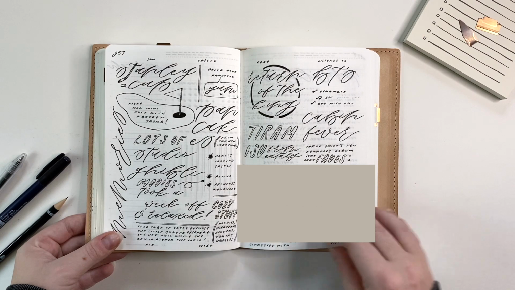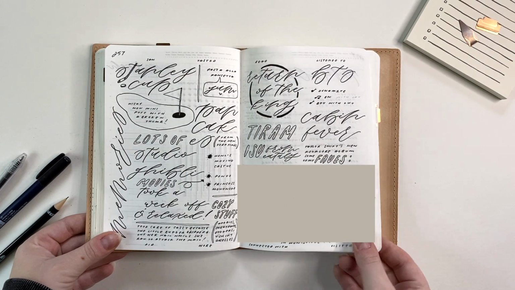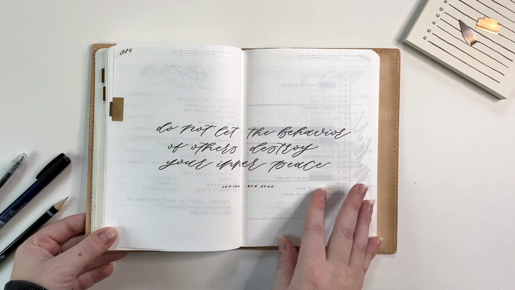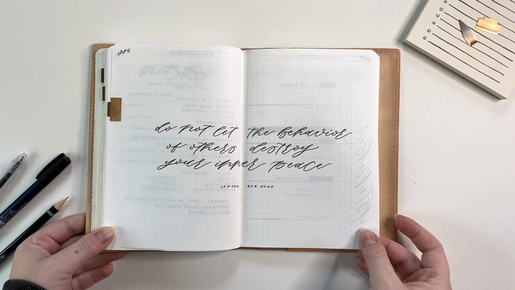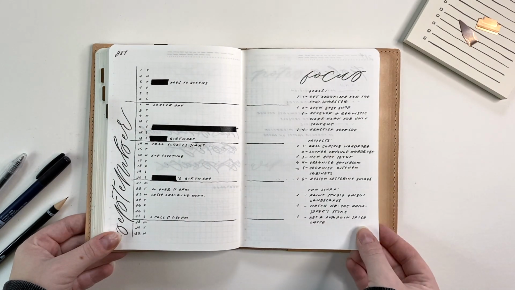This was actually the first month I did a memory spread as well. This is how it looked. It's all calligraphy, as you can see, so no surprise that I really enjoyed doing it, and it was actually pretty easy to put together, which was nice.